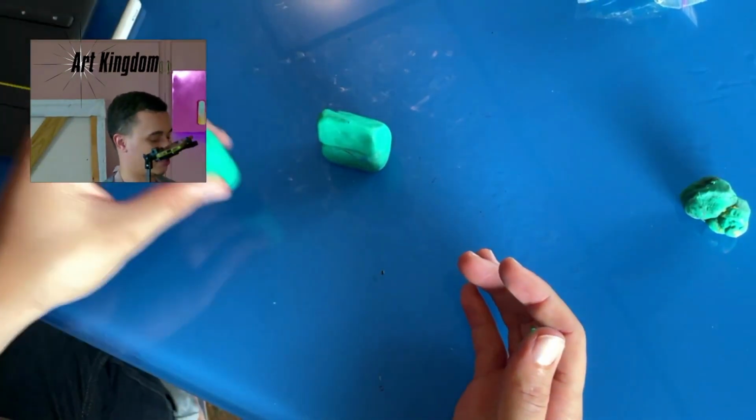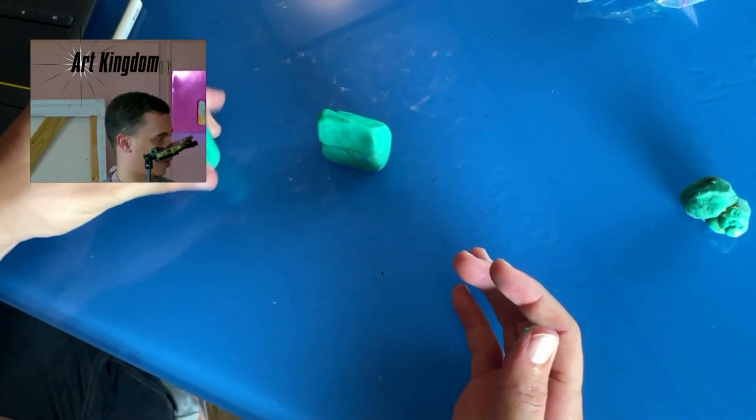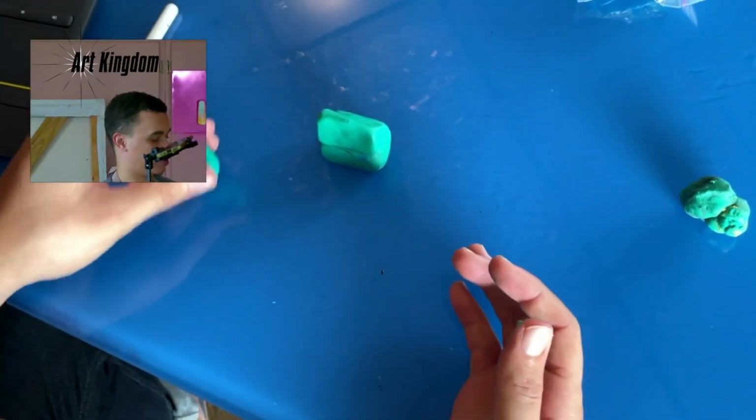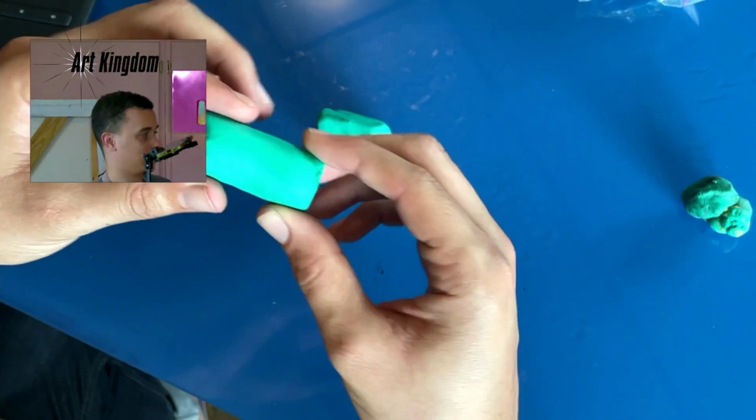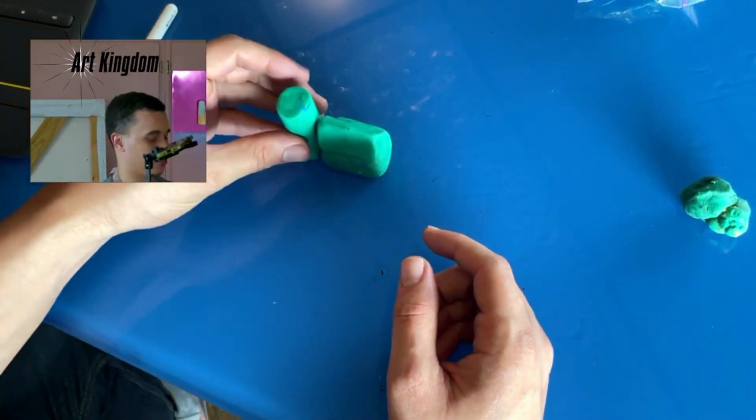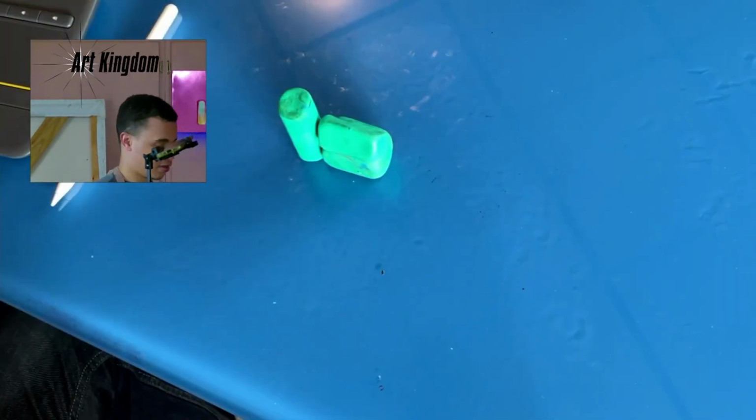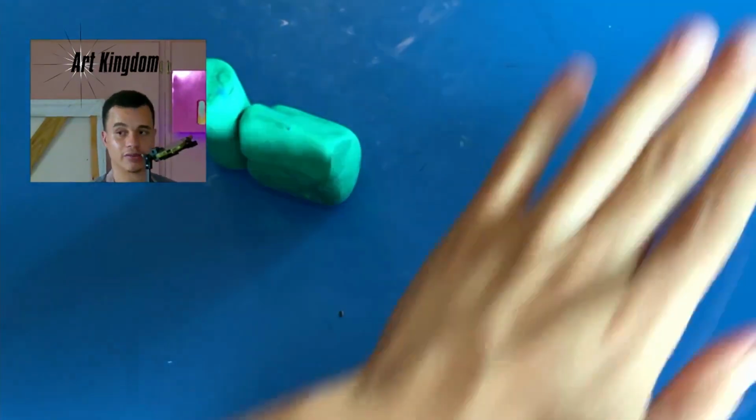And then you flatten the sides. Flatten the sides. So see how long mine is? Nice. So I got a nice tower there. Let's try to get a piece about the same size. Make a ball. I roll that ball out.